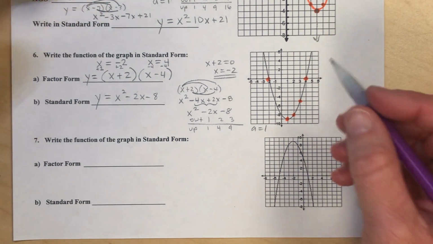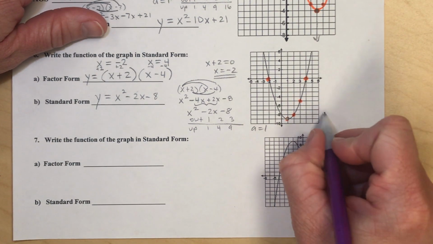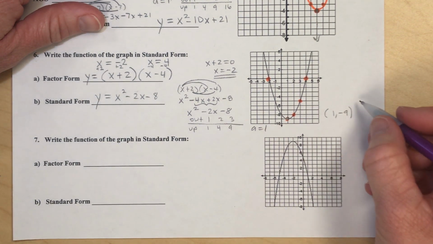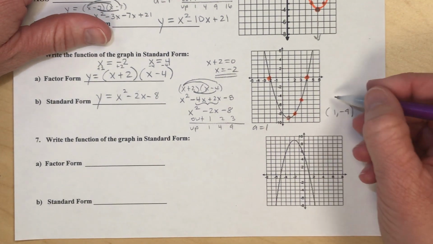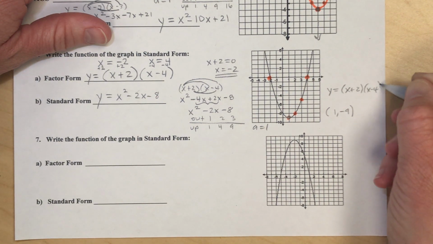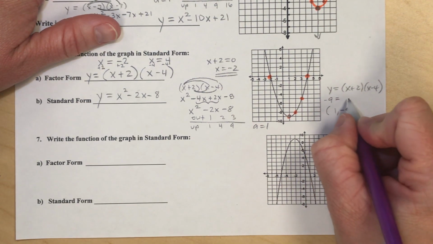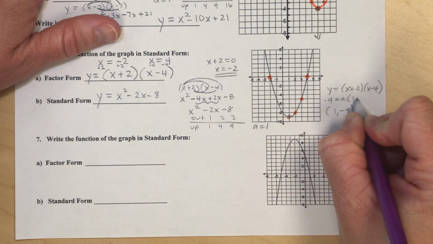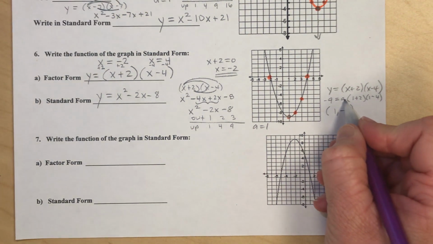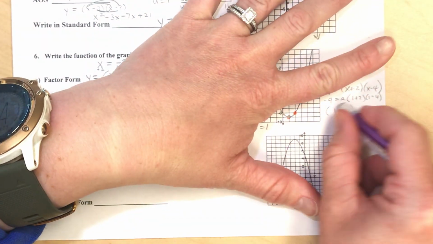And what I would tell you is pick a point on your grid, like that you know is a point, perhaps the vertex, this vertex is 1, -9, I would sub this in for your factors. So if you had y equals x plus 2 and x minus 4, in the future you may need to plug in -9 here, and you may need to plug in 1 for your x, and you can solve for your a. You can solve for what your a would be. And here, I know my a is going to come out to be 1 actually.